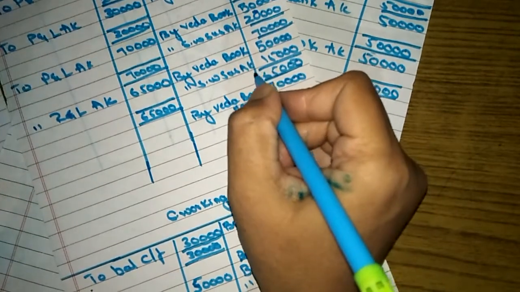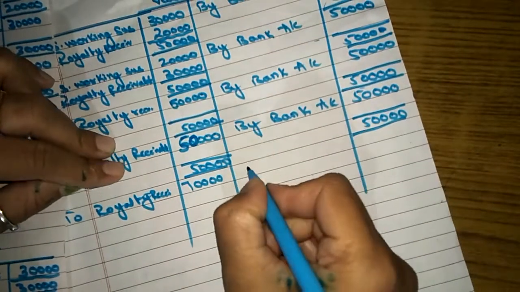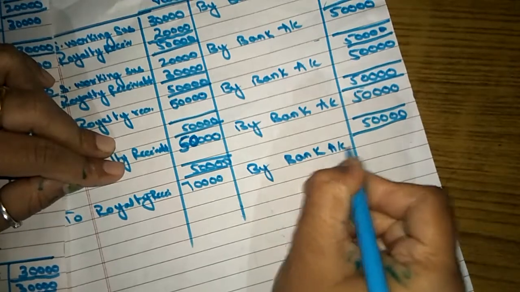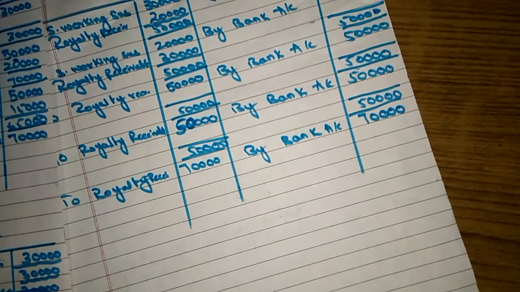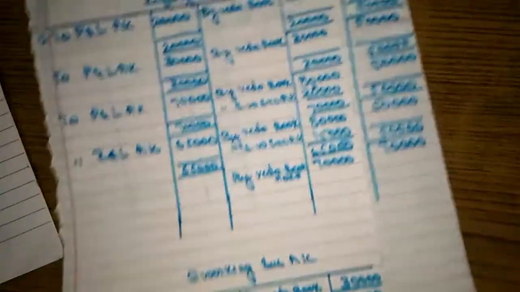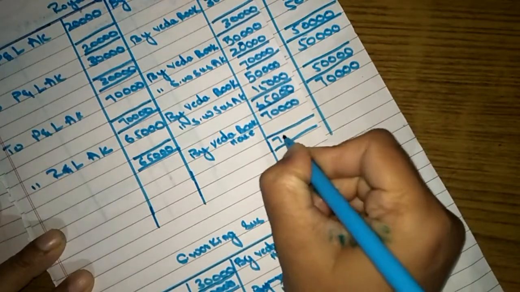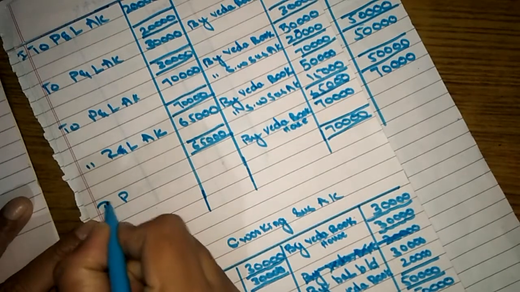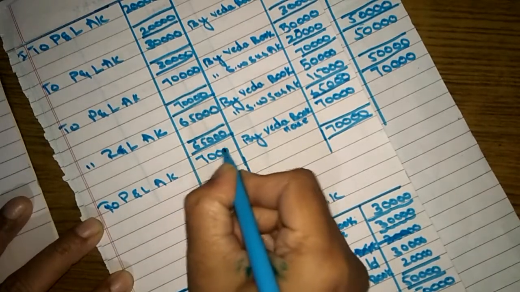And the next entry is for receiving royalty from Veda Book House. So go to Veda Book House account, by bank account, 70,000. And the last entry is for transferring royalty receivable to P&L account. To P&L account, it's 70,000.